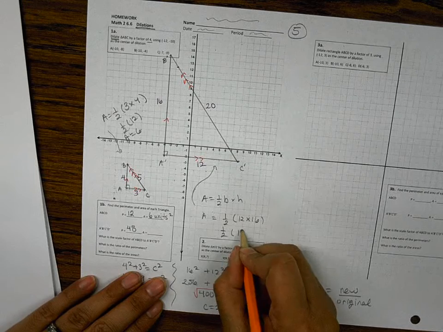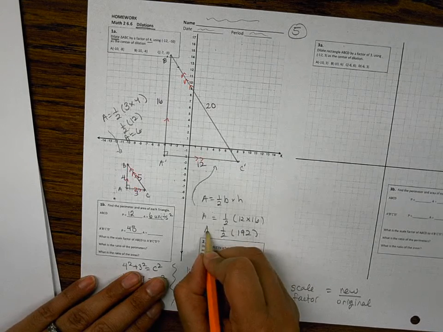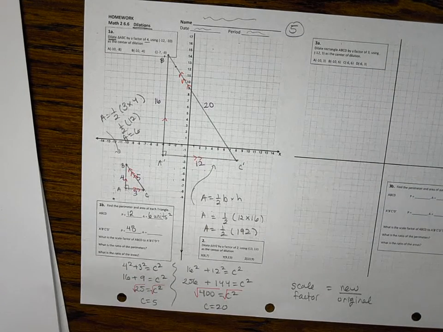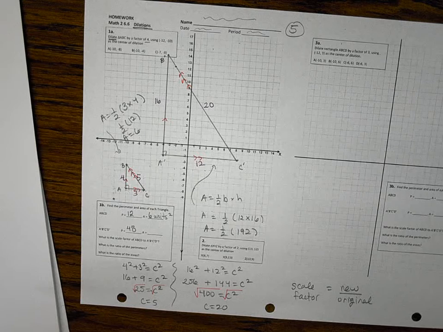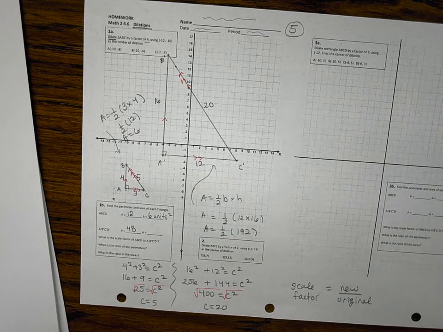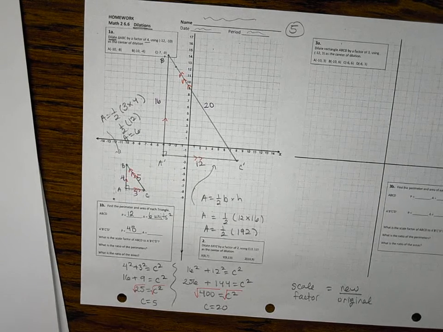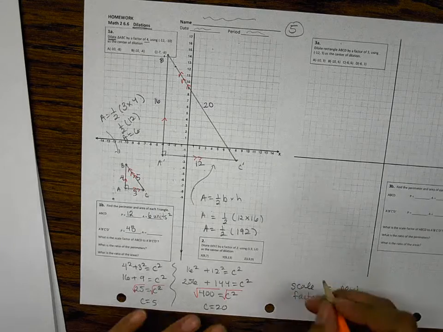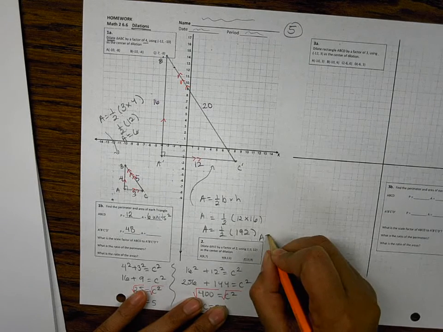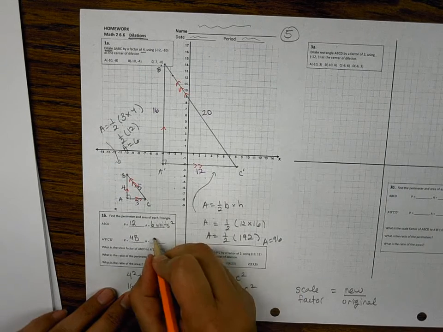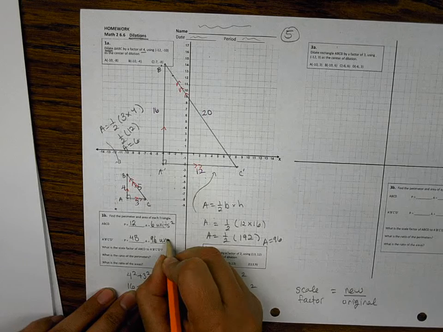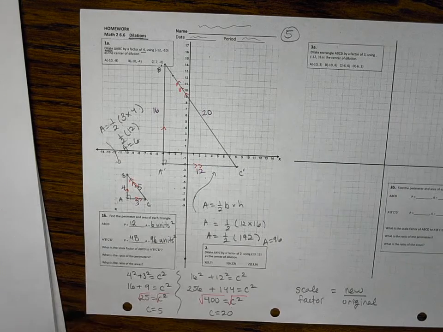Because of time, I'm going to give it to you for now. And 1/2 of 192, you would do 192 divided by 2 or 192 times 0.5. Either way, the area comes out to be 96. I'm going to write units squared.